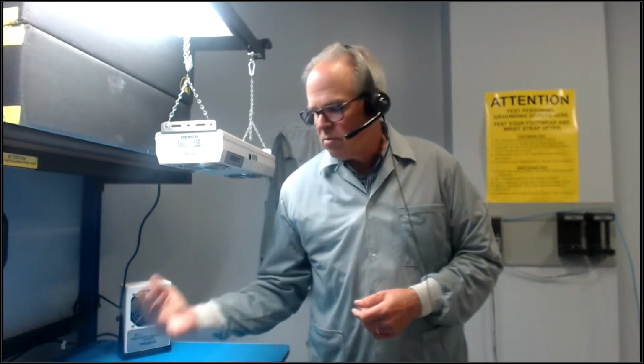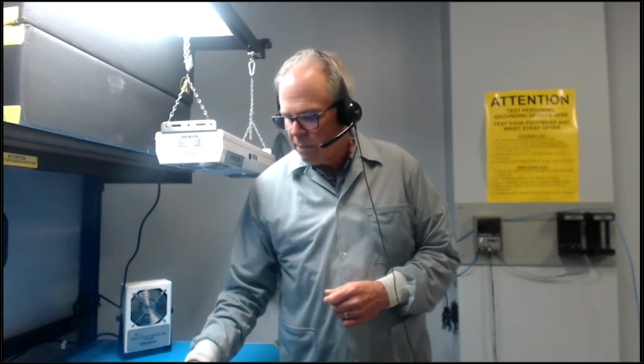If it touches a typical work surface, nothing bad is going to happen to that device, because the resistance of the work surface is going to be in the right resistance range to take the charge off the device quickly, but not too quickly.